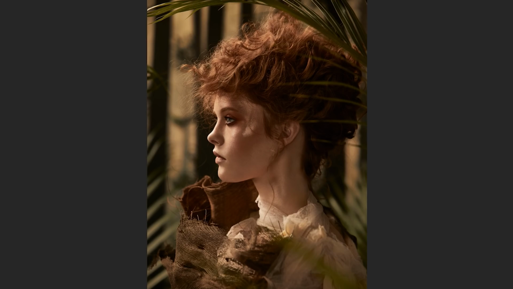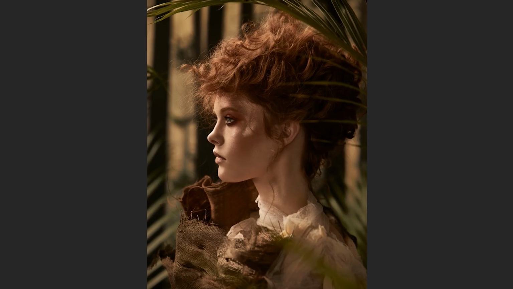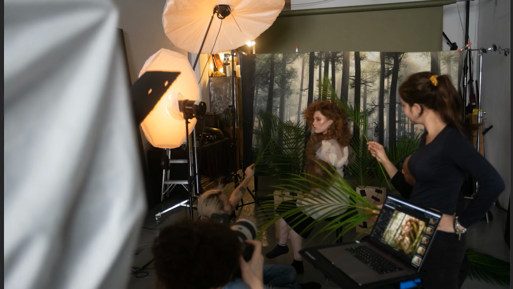I actually came up with two different versions. This one's a little bit more refined and elegant, and this one is a little bit more of a wild creature, a little bit more Lord of the Flies. So that background is completely fake, but this is 100% shot in the studio. So I want to show you how it's done. So let's take a look behind the scenes.